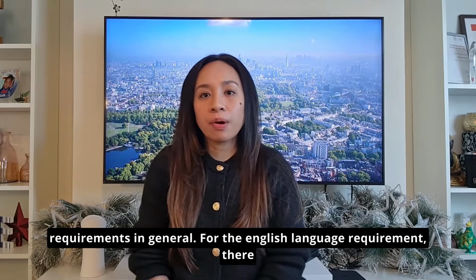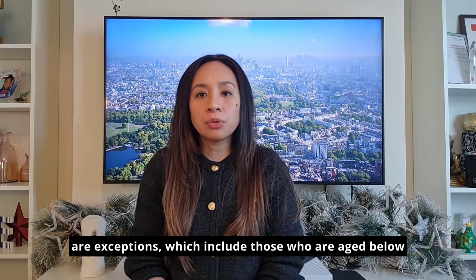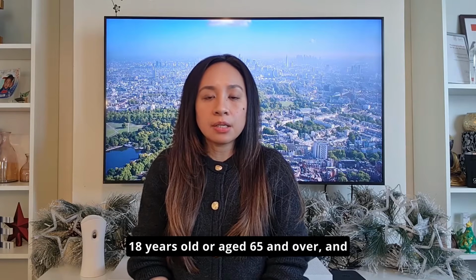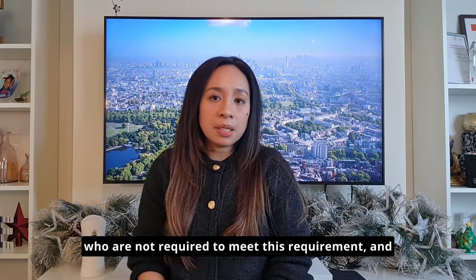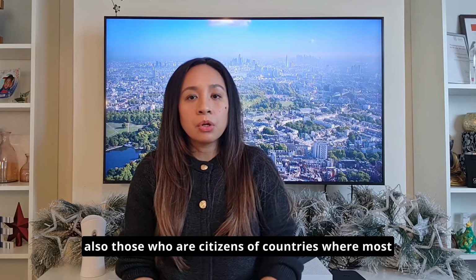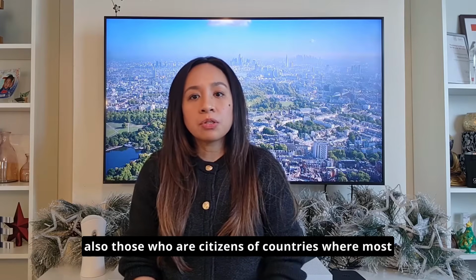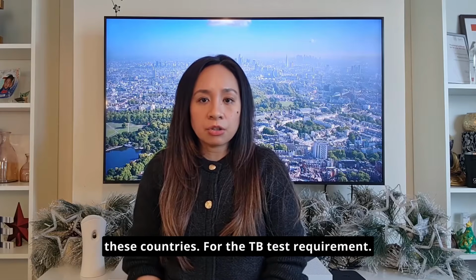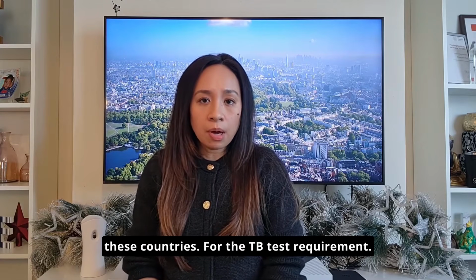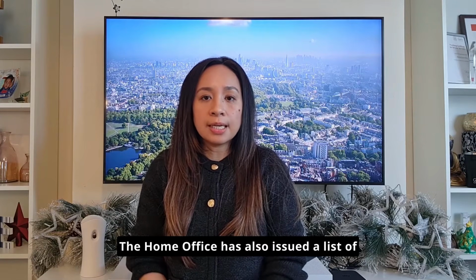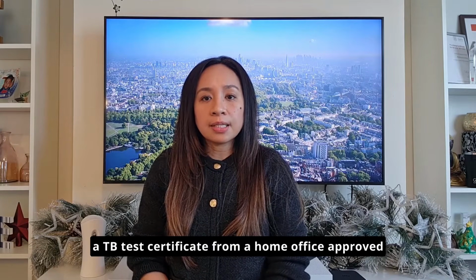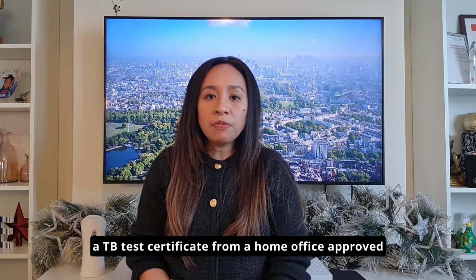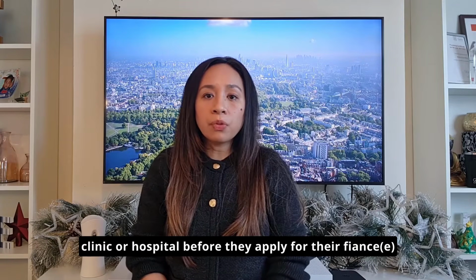For the English language requirement, there are exceptions which include those who are aged below 18 years old or aged 65 and over, who are not required to meet this requirement, and also those who are citizens of countries where most of the citizens speak English. The Home Office has a list of these countries. For the TB test requirement, the Home Office has also issued a list of countries whose citizens or residents are required to obtain a TB test certificate from a Home Office approved clinic or hospital before they apply for their fiancé visa.